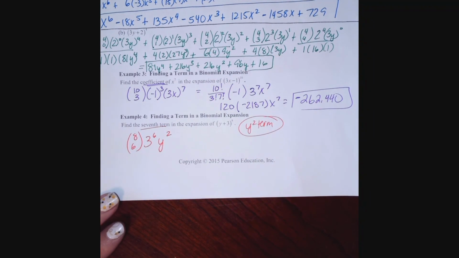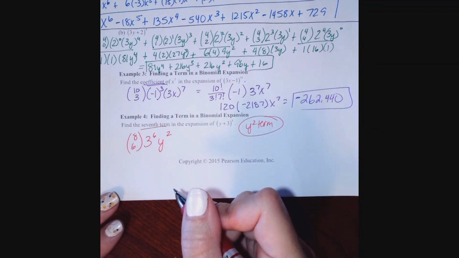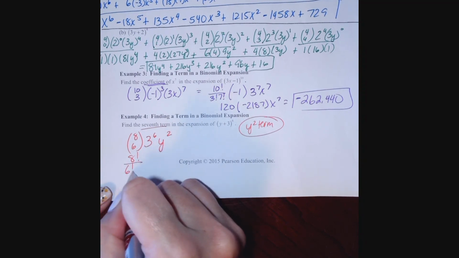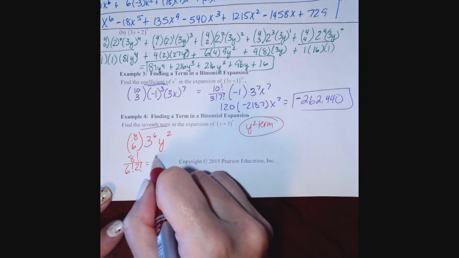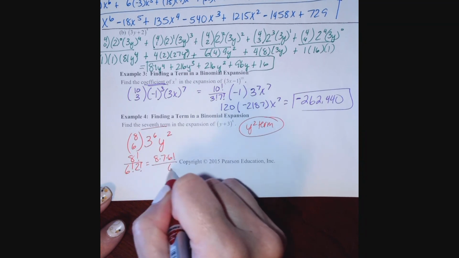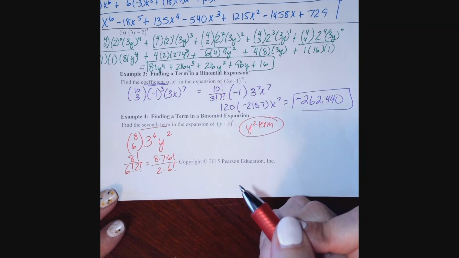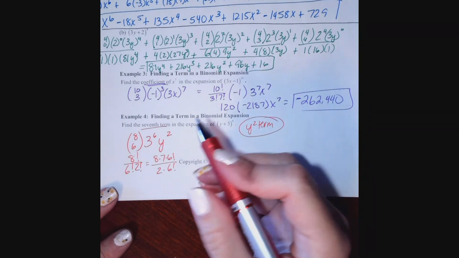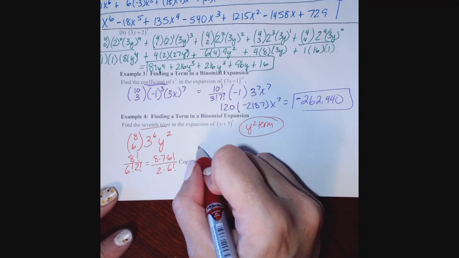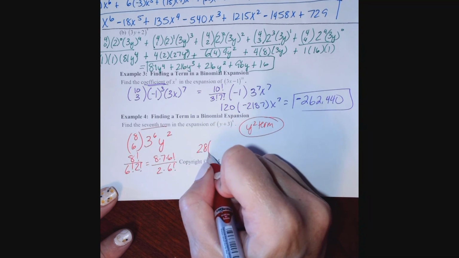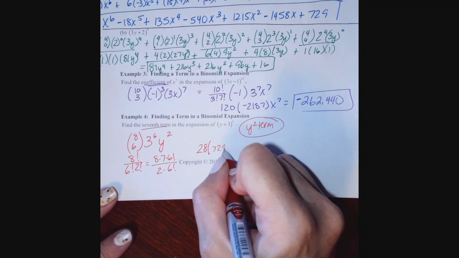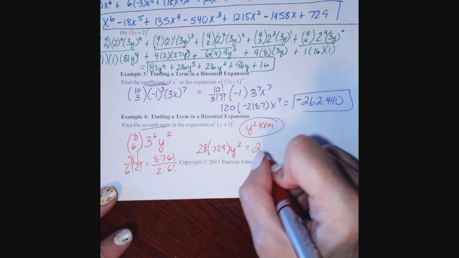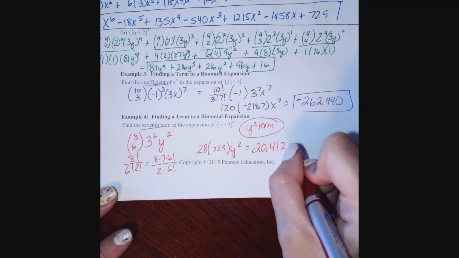Well, what is the binomial coefficient 8 choose 6 equal to? I can either look at my Pascal's triangle, or I can say 8 factorial over 6 factorial, 2 factorial. That's 8 times 7 times 6 factorial over 2, which gives me 4 times 7 is 28. So my binomial coefficient is 28, and then I've got 3 to the 6th power. That's 729 x squared. And when I multiply that, I get 20,412 x squared.